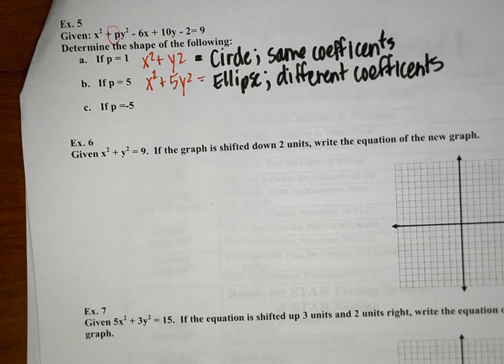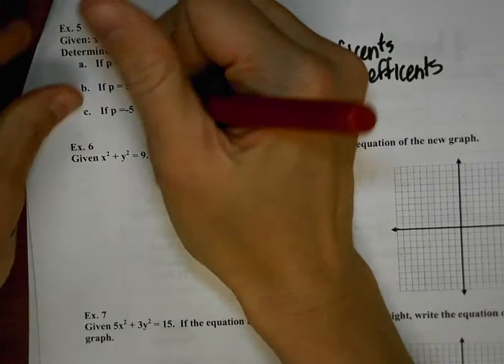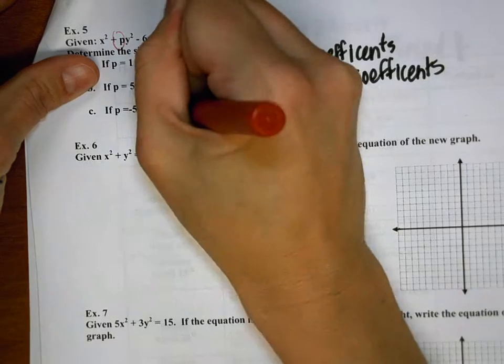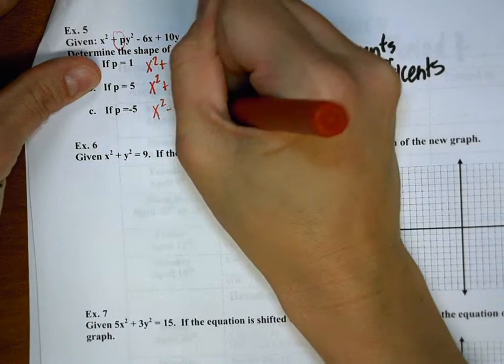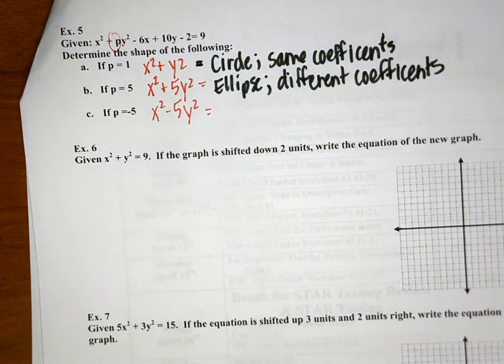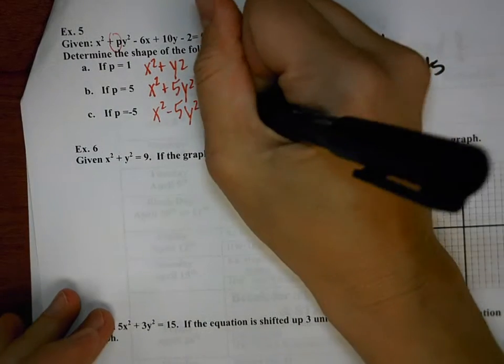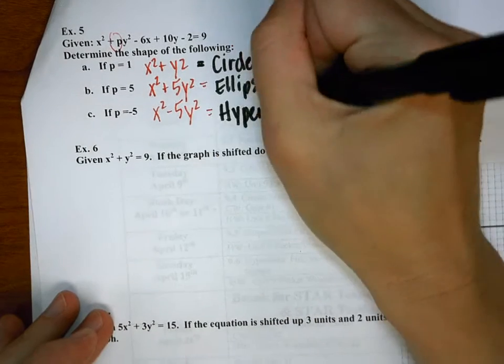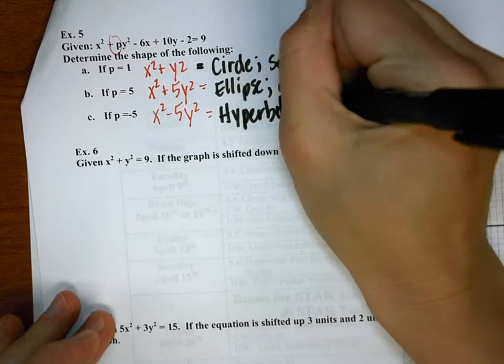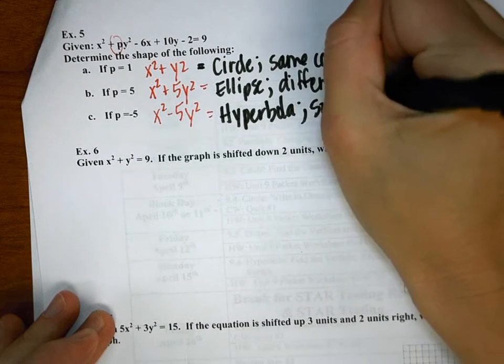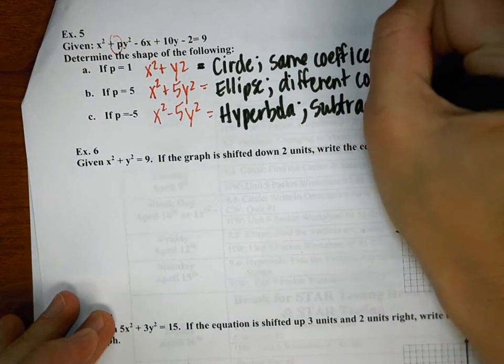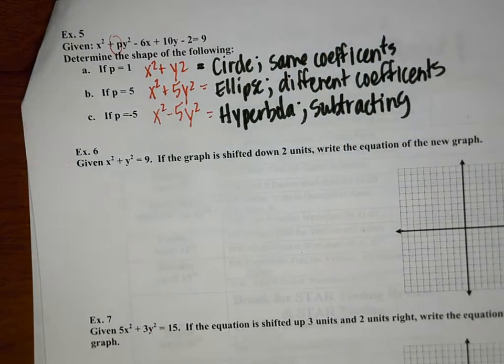Okay, p equals negative 5. So that means you would have x squared minus 5y squared. Okay, so that one has a subtraction in between your squared terms, which means it is a hyperbola, because of the subtracting.